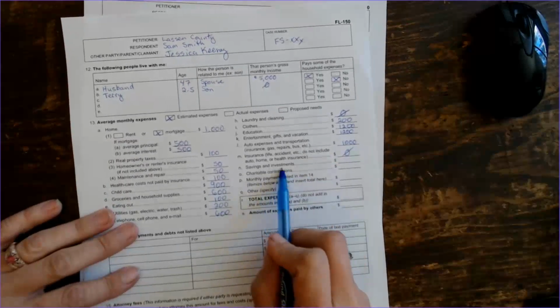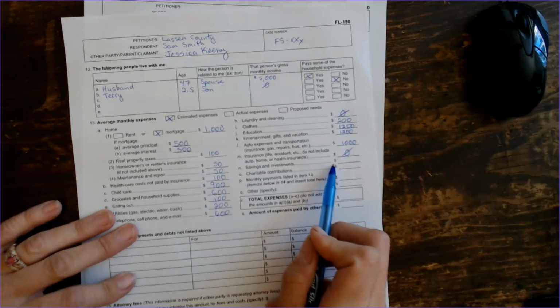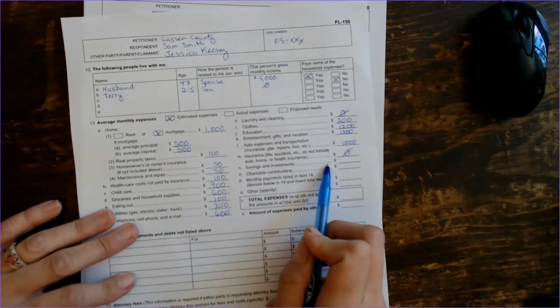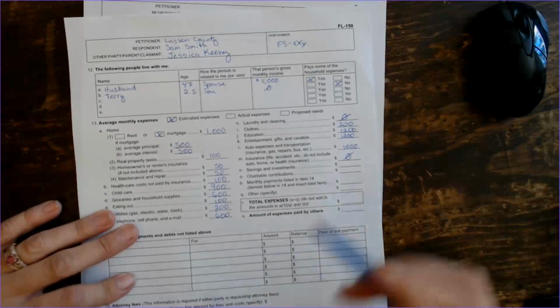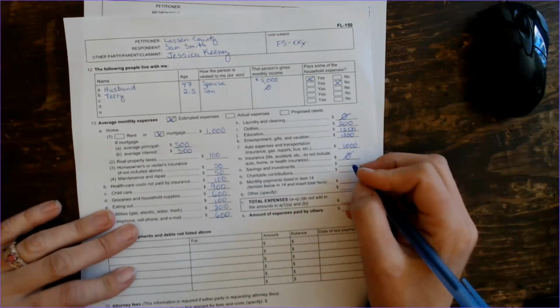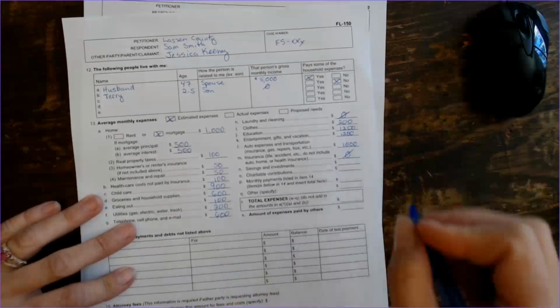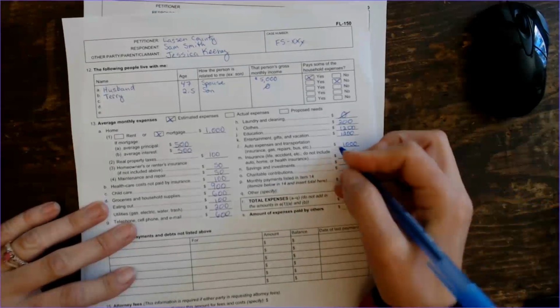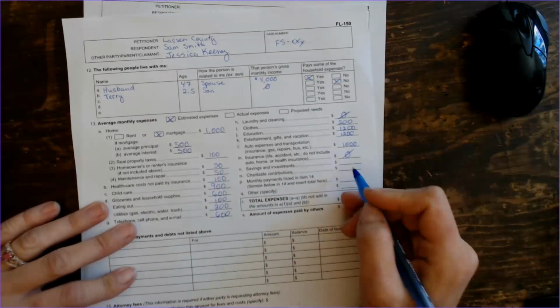Now savings and investments. So some people put money into savings and investments regularly. If you put money into a 401k or a TSP or a 403b, or an IRA, this is where I would put that information. And again, that's for your household.